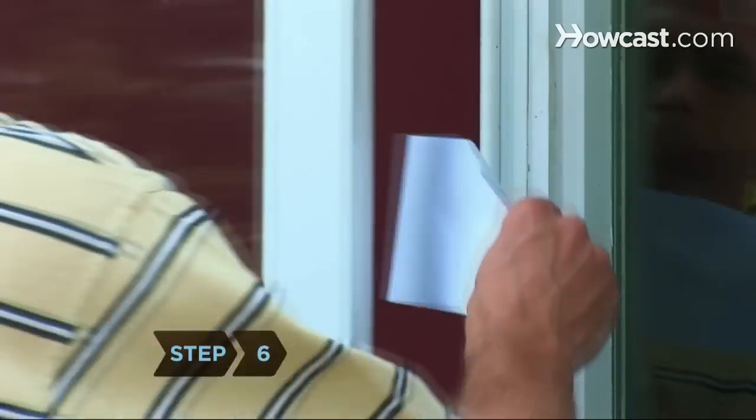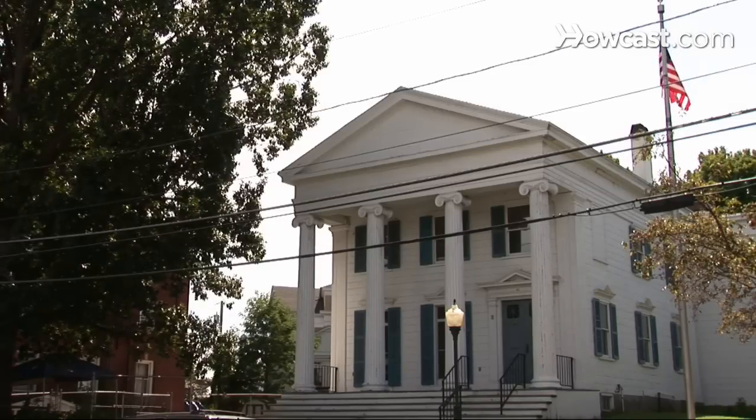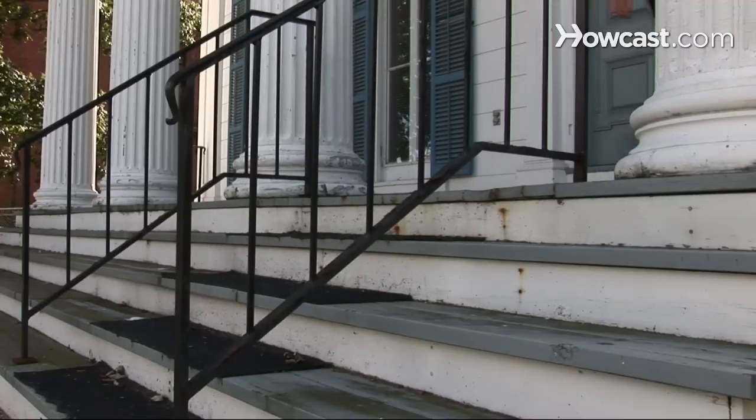Step 6. If the tenant hasn't addressed the problem within the time frame cited, file an eviction notice with the local court. If the tenant doesn't respond within the time defined by the court, you win by default. If the tenant challenges the eviction, the case may go to a hearing.